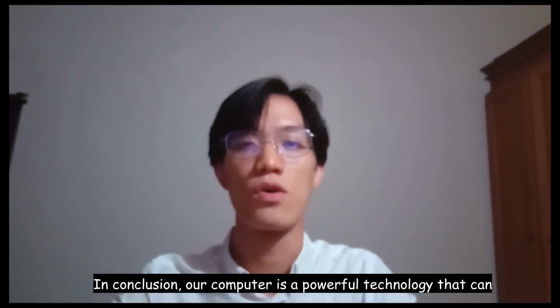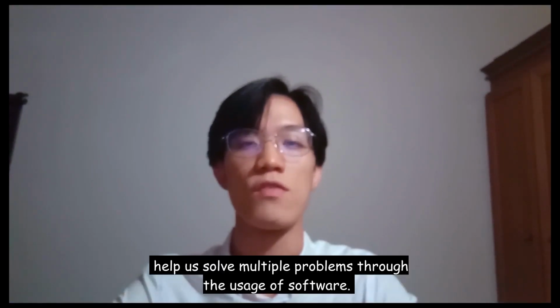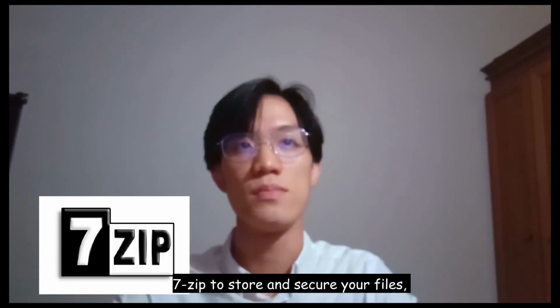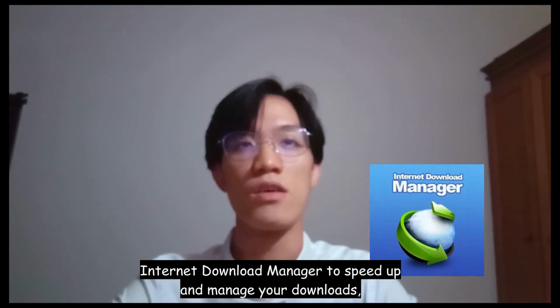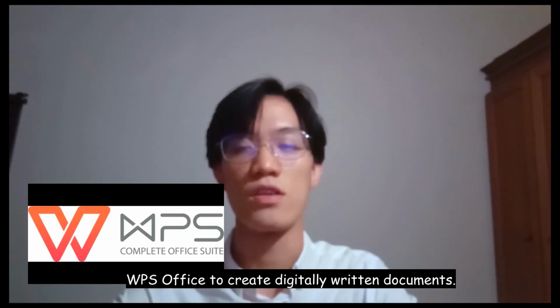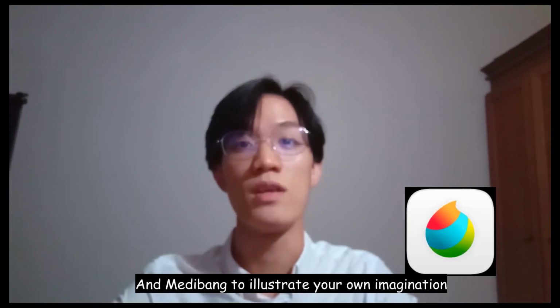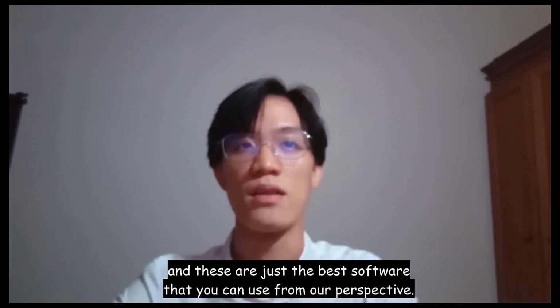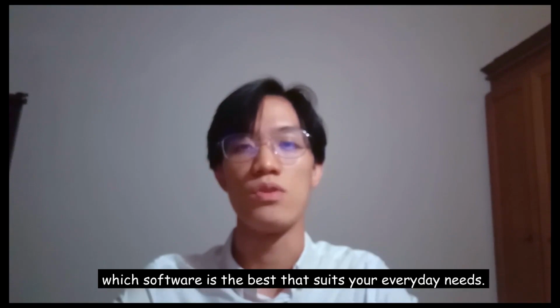In conclusion, our computer is a powerful technology that can help us solve multiple problems through the usage of software. You can use PDF Element to manage PDF documents, 7-Zip to store and secure your files, Internet Download Manager to speed up and manage your downloads, WPS Office to create digitally written documents, and Medibang to illustrate your own imagination. This is just the tip of the iceberg. There are still apps to be discovered, and these are just the best software that you can use from our perspective. In the end, it is up to you to decide which software are the best that suit your everyday needs.